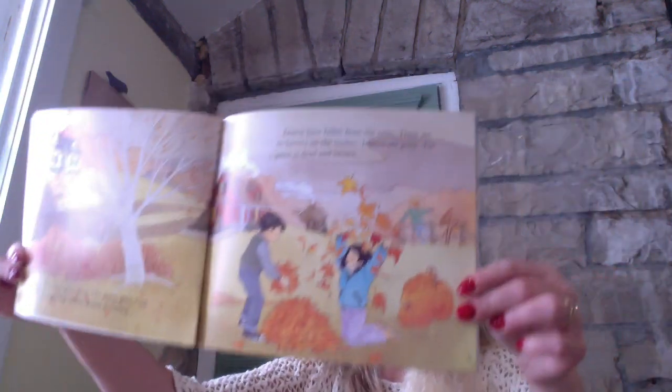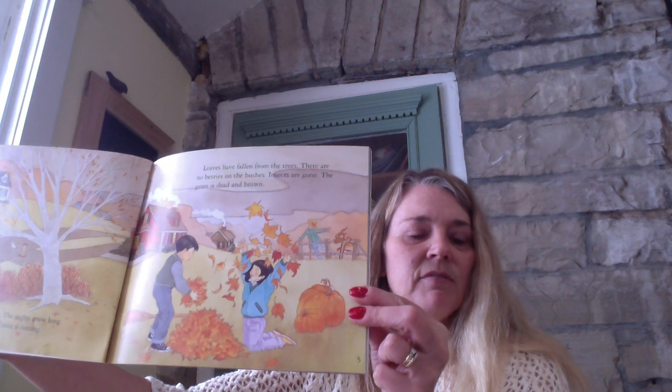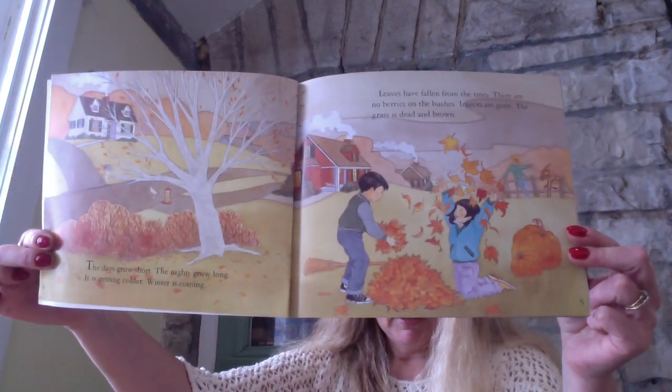So we know what season that is, right? The leaves have fallen down, it's fall. But the children are still having fun with those leaves outside. They have jackets on, but not winter coats yet. Birds and other animals are getting ready for winter.